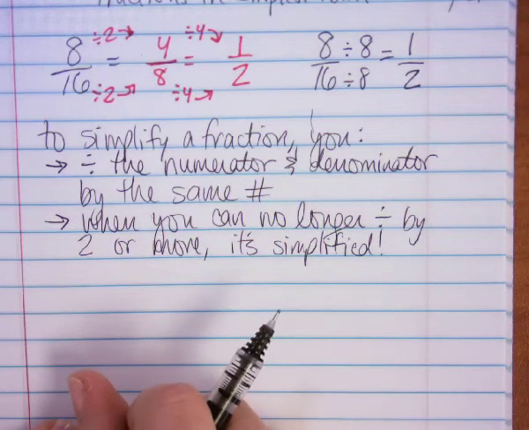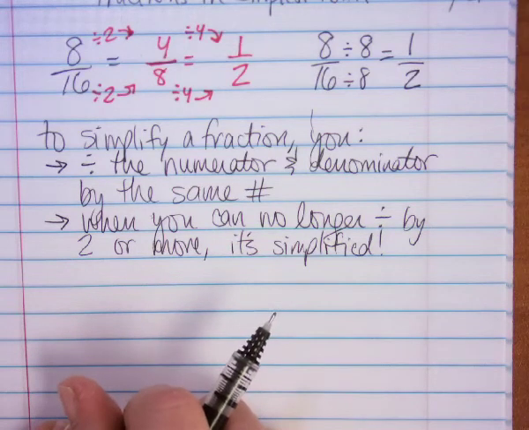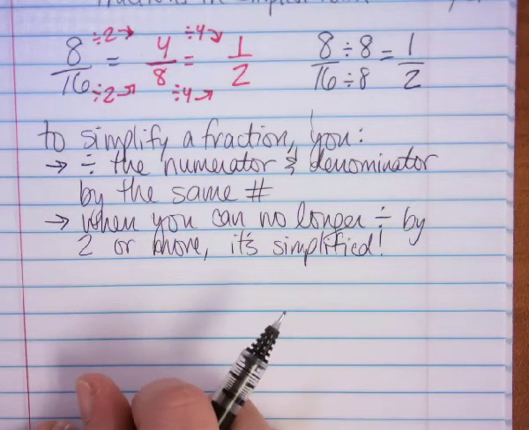So if you're going to simplify something, should you only try to divide by 2? No. That's a good place to start. Emily says no. What do y'all think? Should you only divide by 2 to simplify a fraction? If you're stuck, it's a good place to start, right? If it's an even number, yeah. If it's odd, no. Like 3. So try 3, and then go from there.